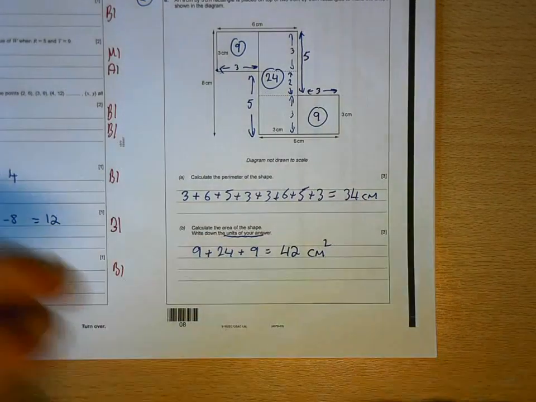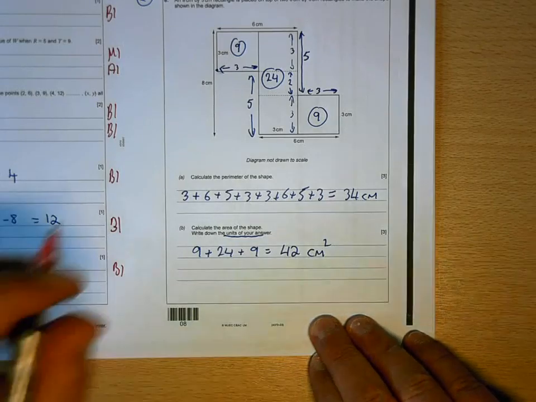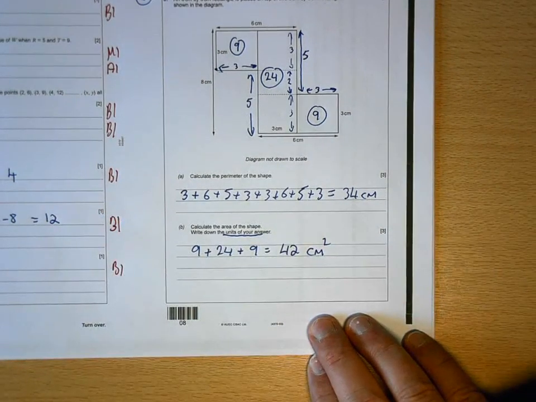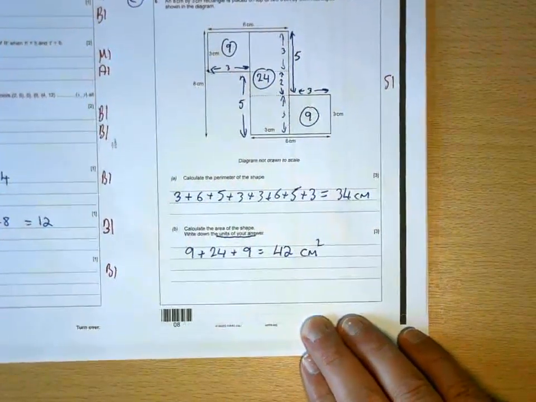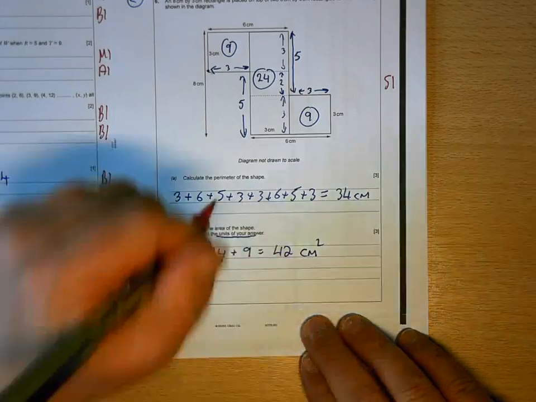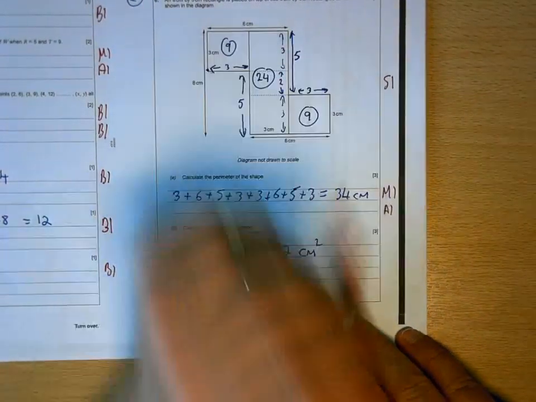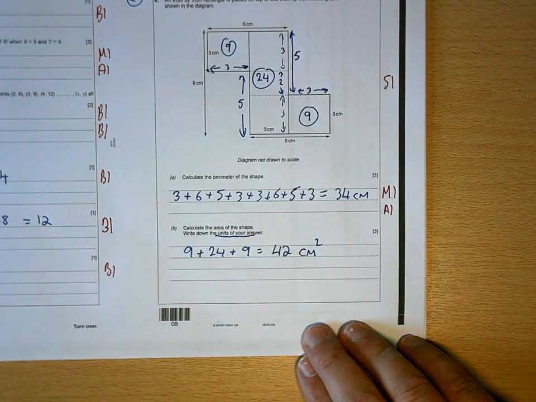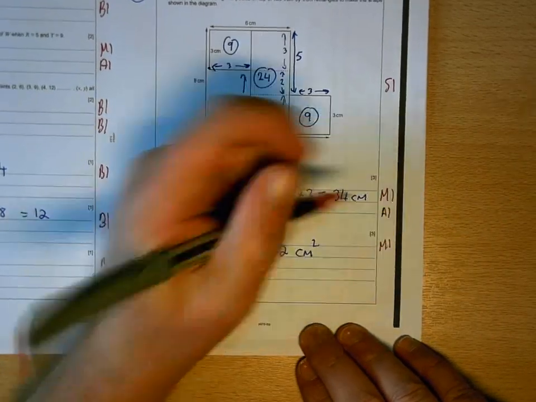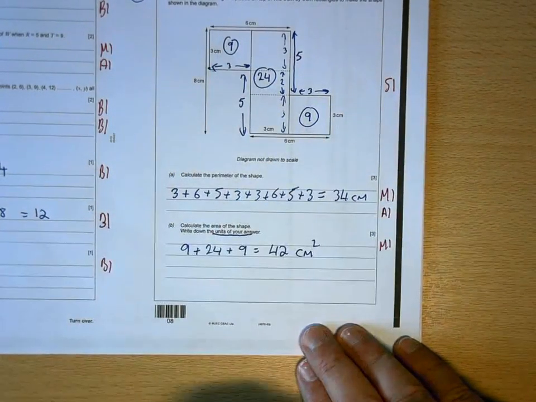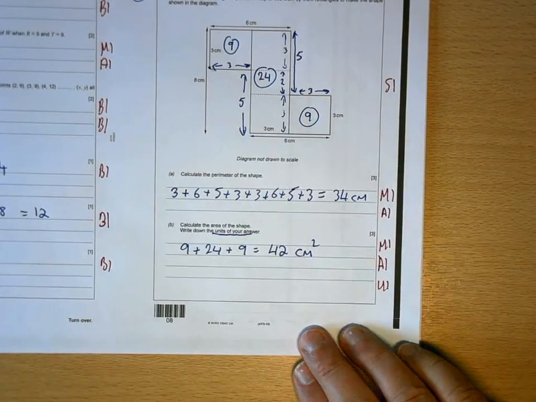So for question 6A, making sure that you're showing the missing sides, you get 1 mark. Then showing that you're adding up all your sides, you get your method mark, and for correctly adding up, you get your answer mark. And then for this one, you get 1 mark for showing your areas, 1 mark for the answer of 42, and 1 mark for the correct units.